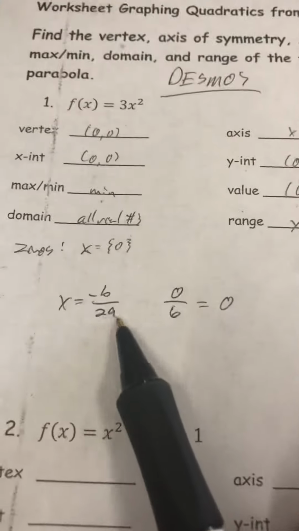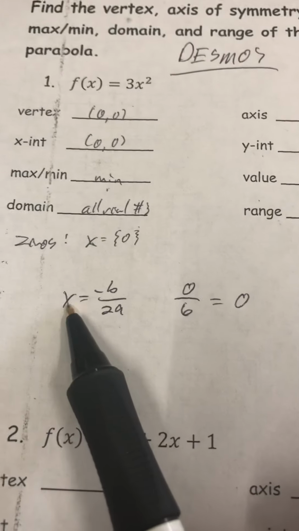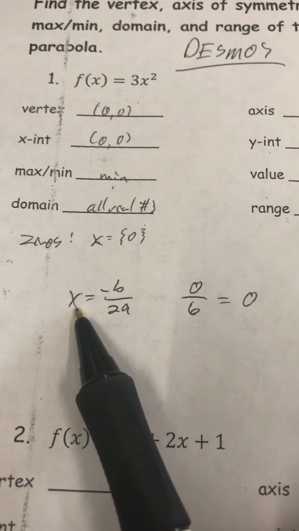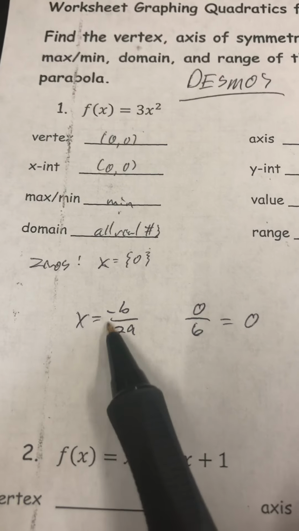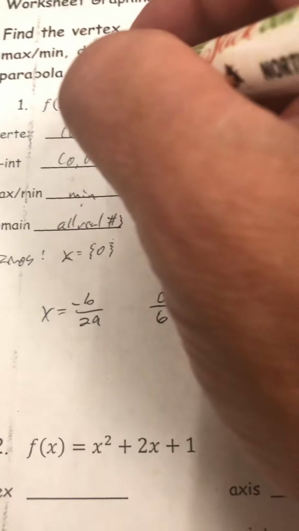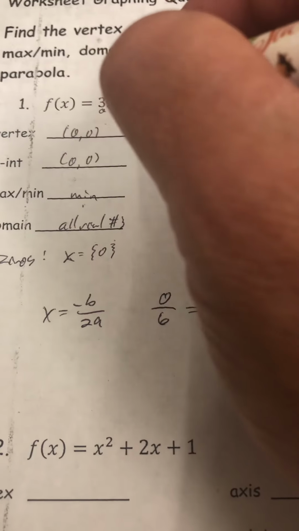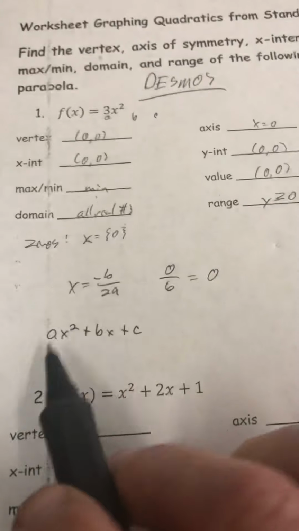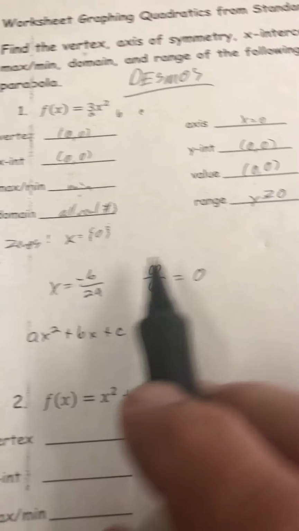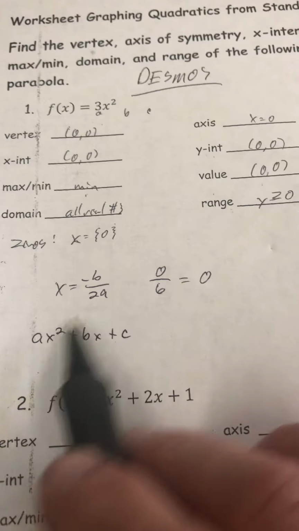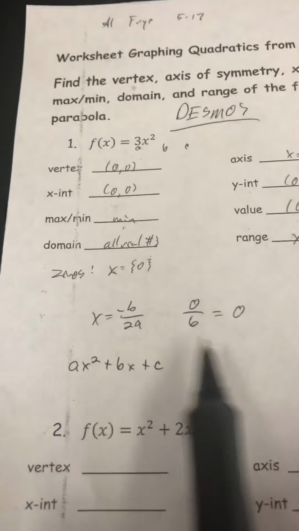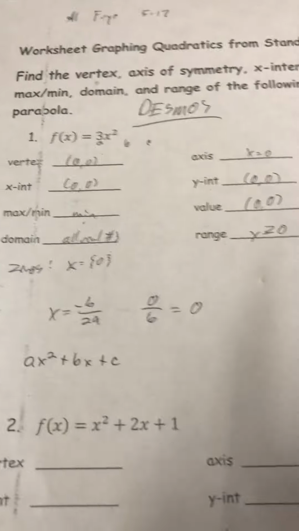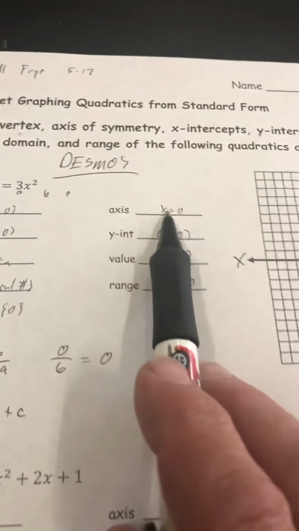How do you find that vertex without using Desmos, or your graphing calculator? Remember the vertex formula. We use x equals -b over 2a. So this is your a value. You don't have a b value and you don't have a c value. Remember, it's ax squared plus bx plus c. And here's my a value, here's my b value. So I didn't have a b value, so I had 0. But I did have an a value, which was 3. And so 2 times 3 is going to be 6. 0 divided by 6 is 0. So that's why my axis of symmetry was 0.